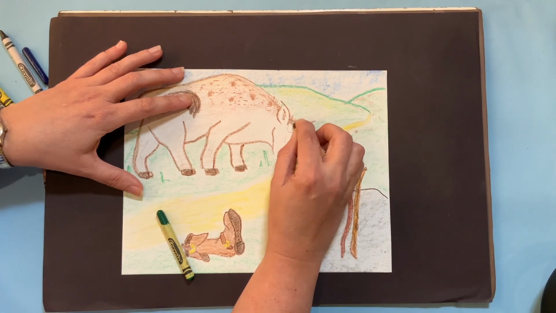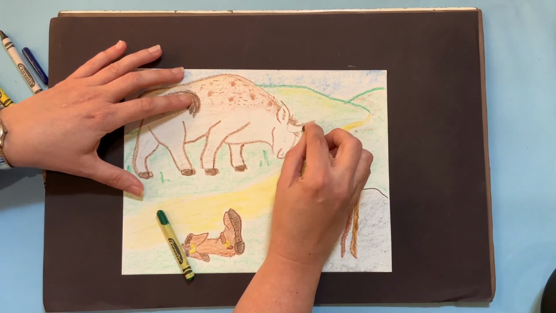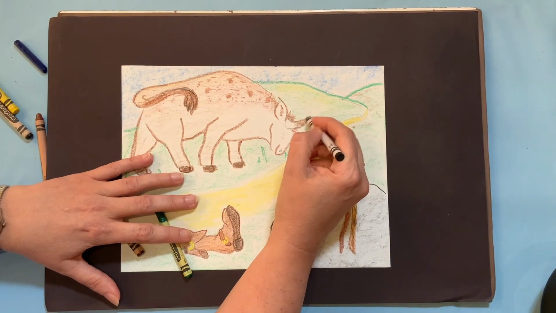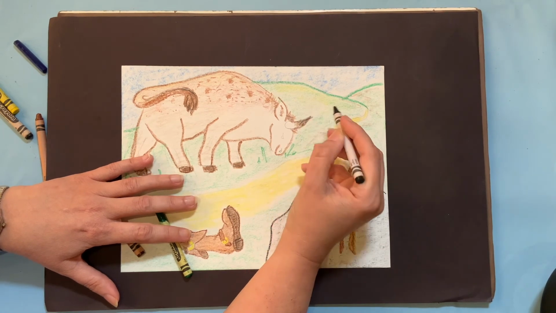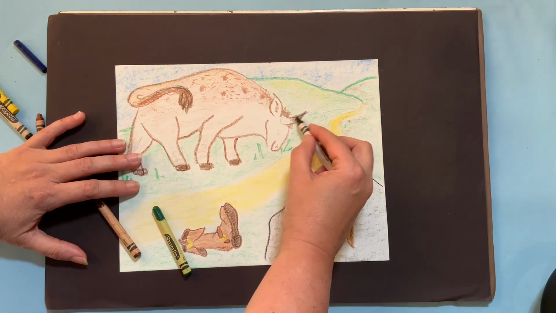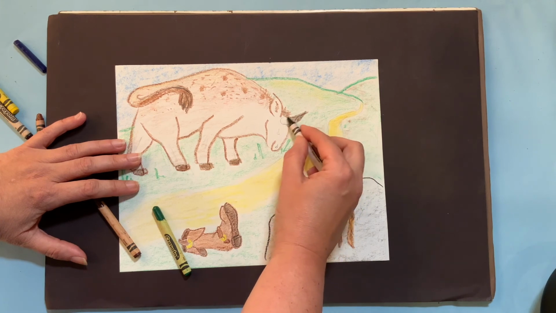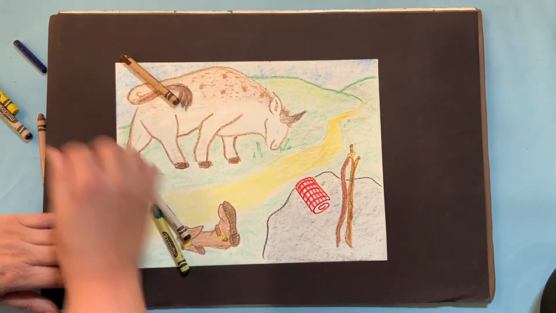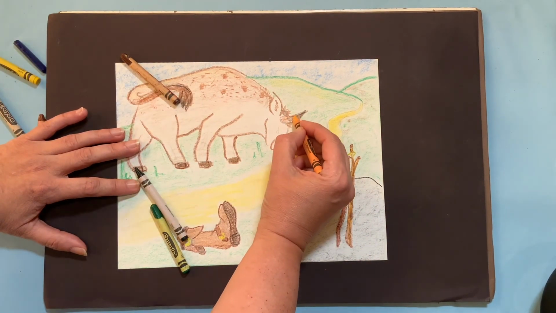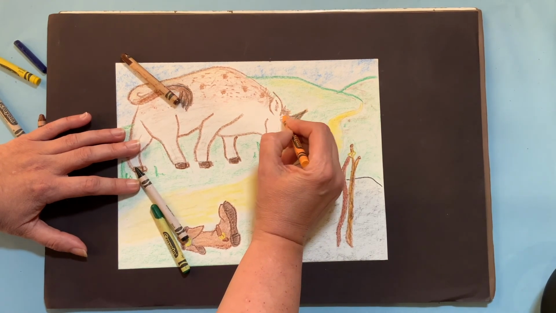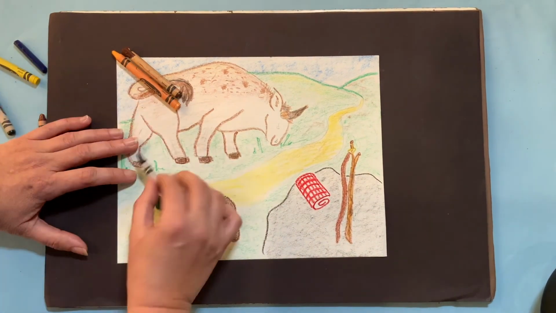Oh, I like to use the tip of my horn to be a little darker. I'm going to give him his eye.